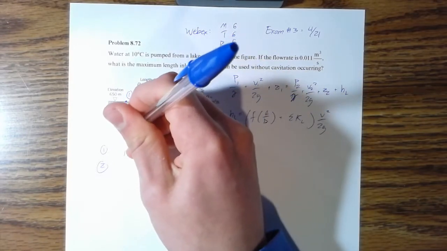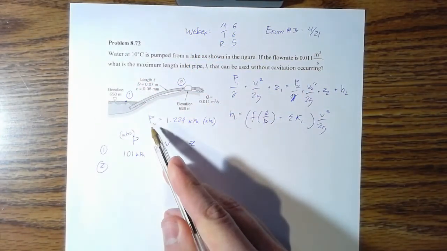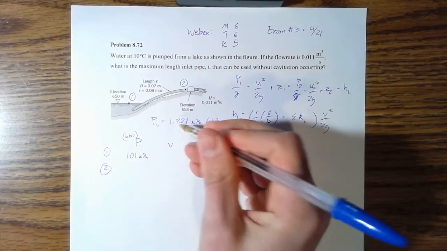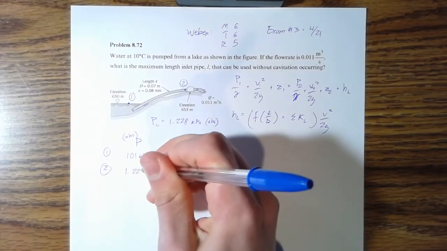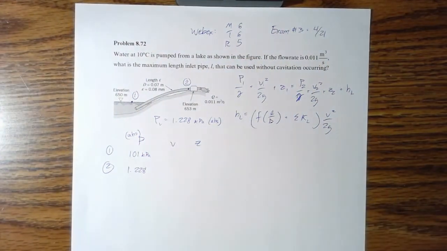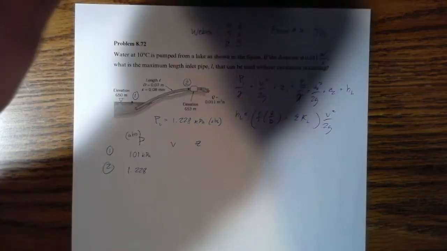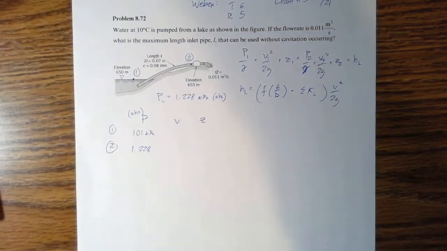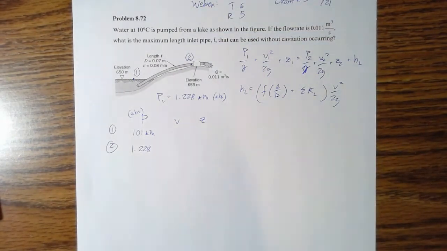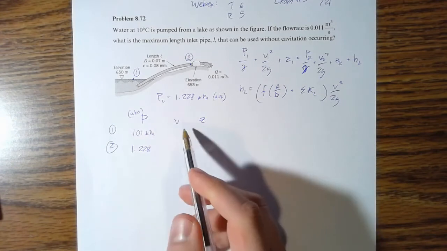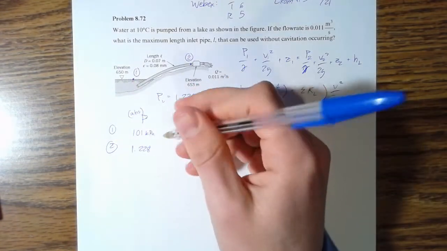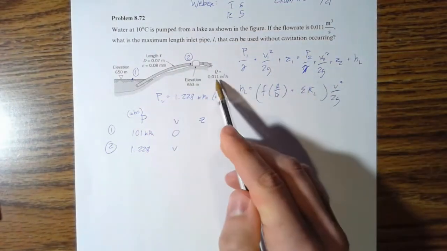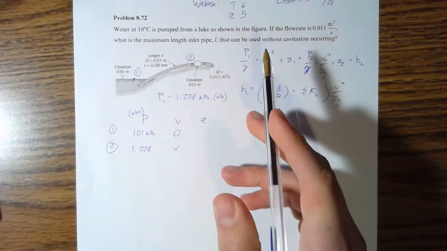We're putting this in absolute pressure because our pressure at point 2 has to be as well. For velocity, since this is a large tank, the velocity at 1 is going to be 0. The velocity at 2 we don't know, but using our flow rate, we can find that fairly easily.